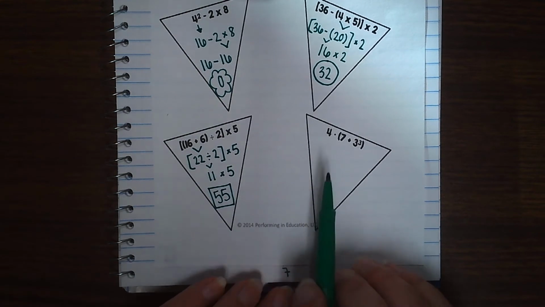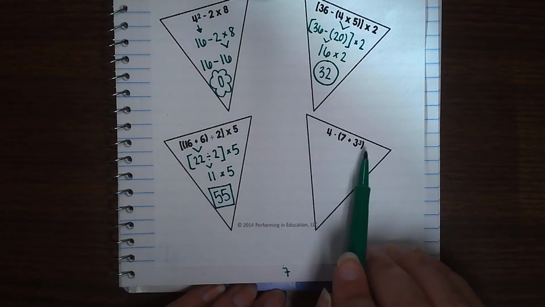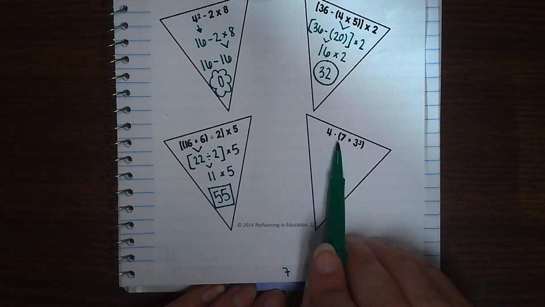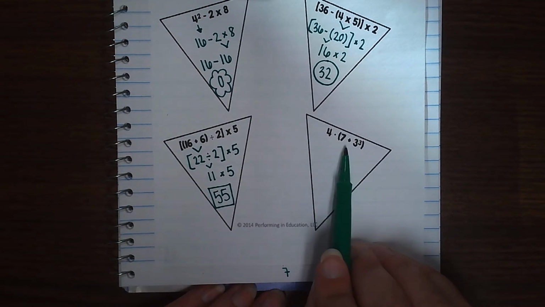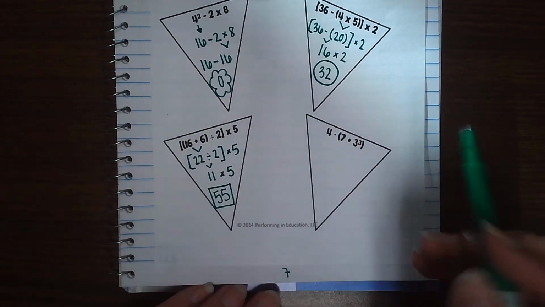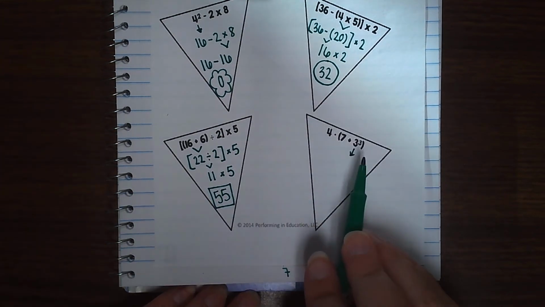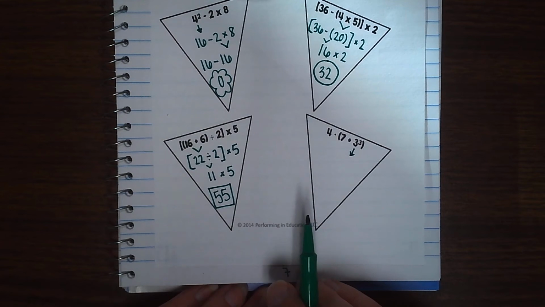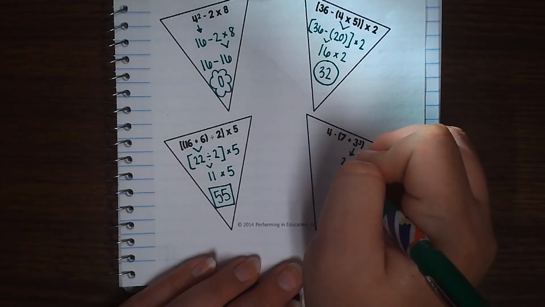And very last one, we have 4 times parentheses, 7 plus 3 cubed, parentheses. So we are going to work inside of our parentheses. That's the first thing we're going to do. I have an addition problem or an exponent. Which comes first? Exponent. So we've got 3 cubed. That means 3 times 3 times 3. I know 3 times 3 is 9, and 9 times 3 is 27.